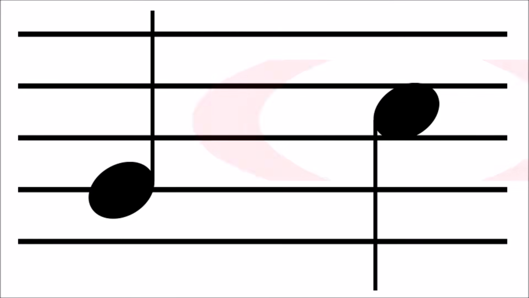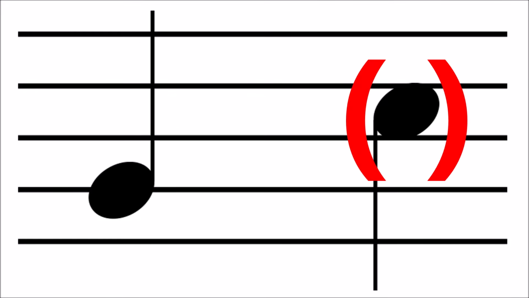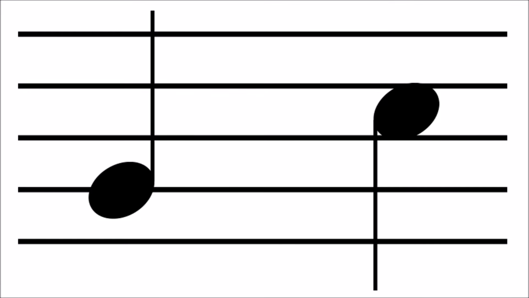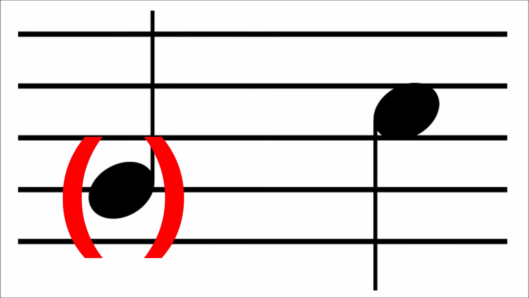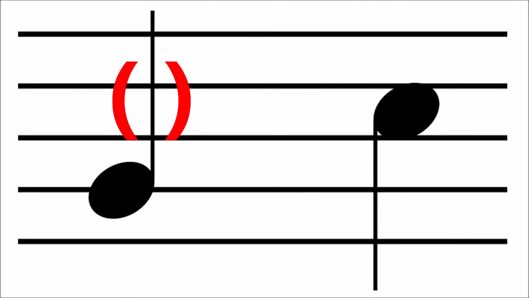When the head of a note is placed above line 3 of the staff, the stem is usually drawn downward on the note's left side. When the head of the note is located below line 3, the stem usually goes upward on the right side. When notes are on the middle or third line, the stems can go either way. In other words, they can face either upwards or downwards.